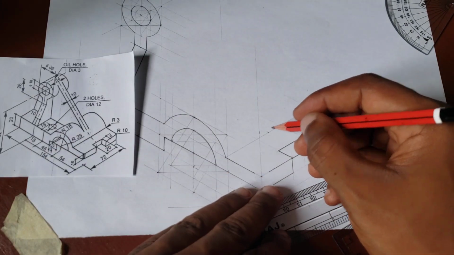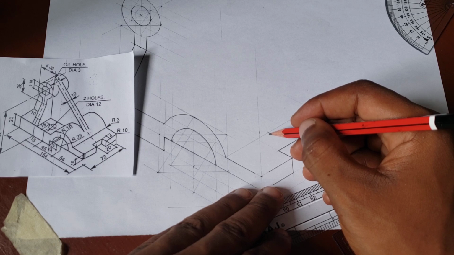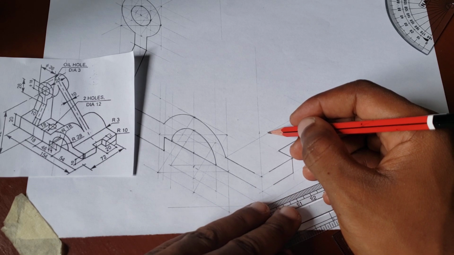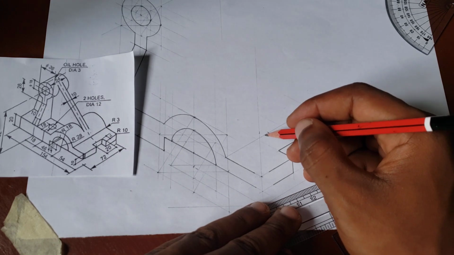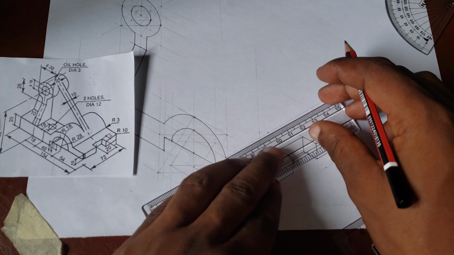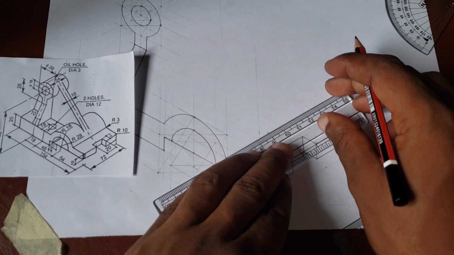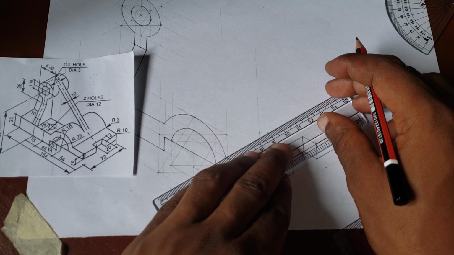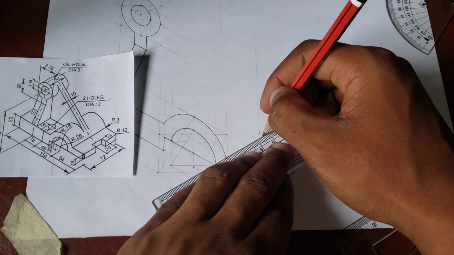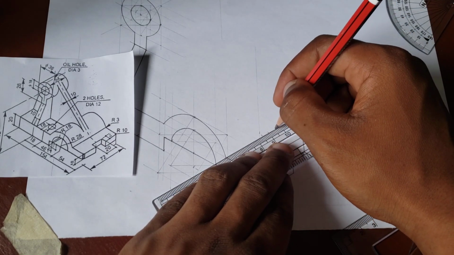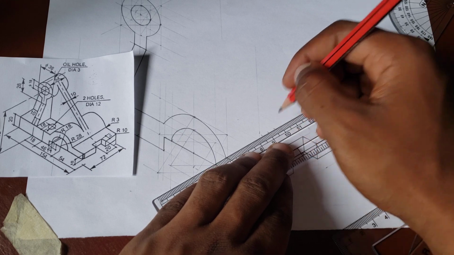Then I measure the distance of 0.5, which will give me the distance of 1 centimeter. 0.5 and 0.5.